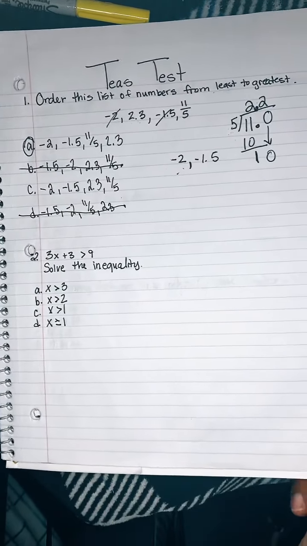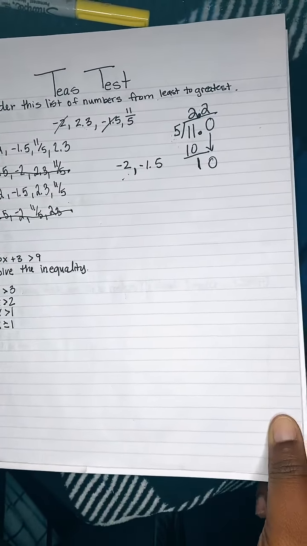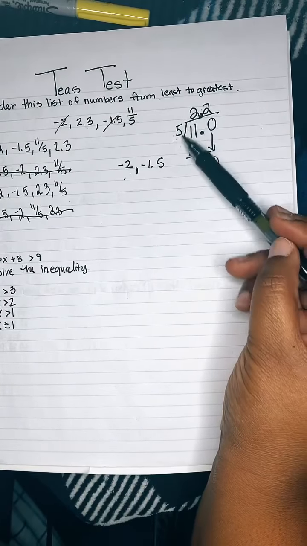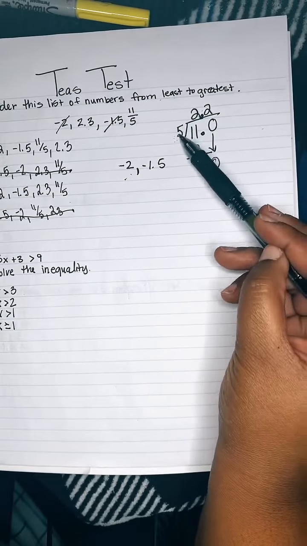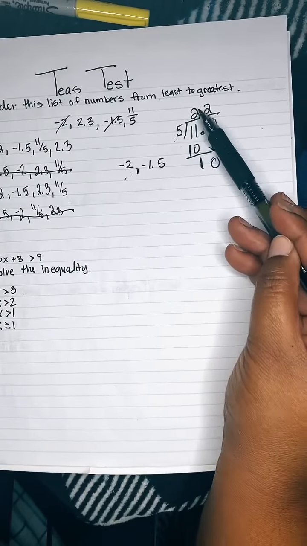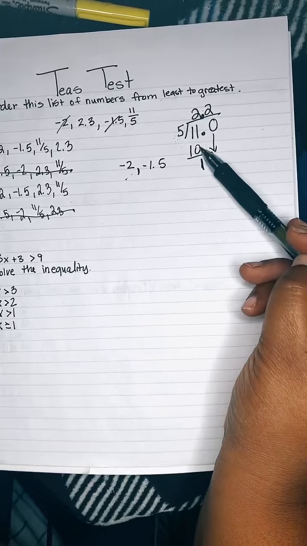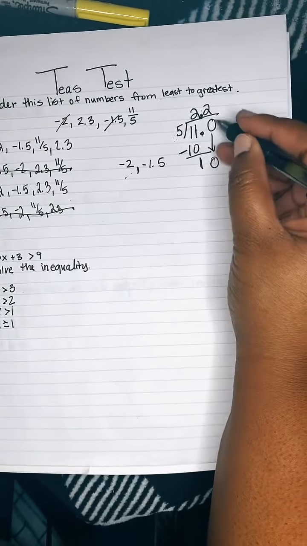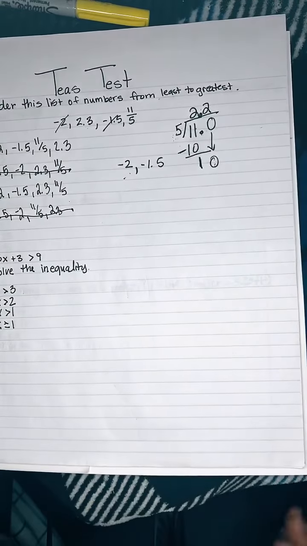Oh, can't see the work? Oh, I'm sorry. Yep, over here. Sorry. So we'd say 5 into 11. 5 goes into 11 2 times. So 2 times 5 gives us 10. We subtract, bring down the 1, put our decimal, carry down the 0. And that's it.